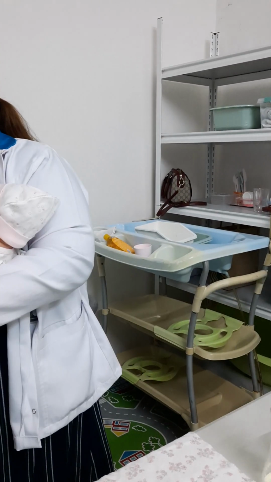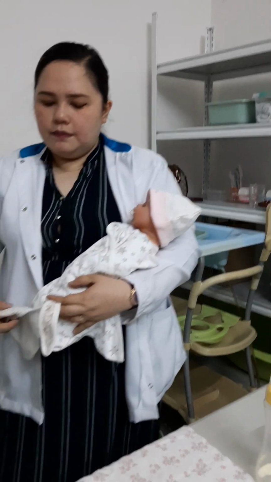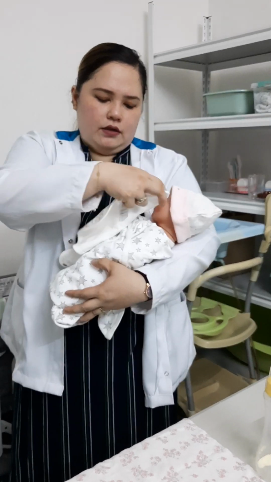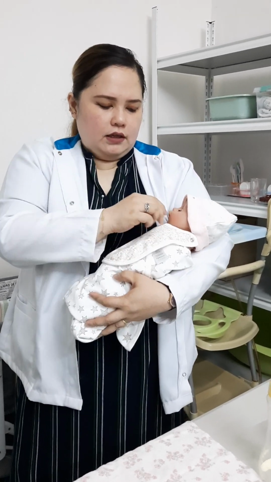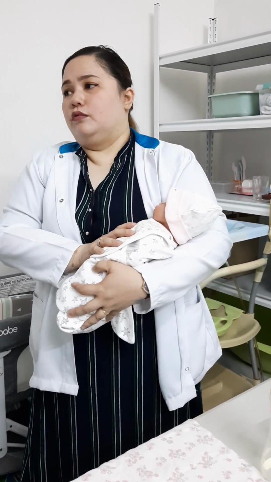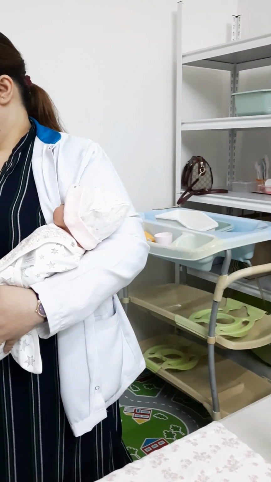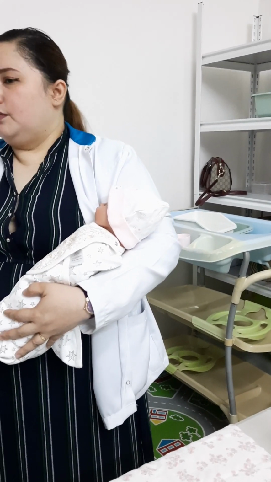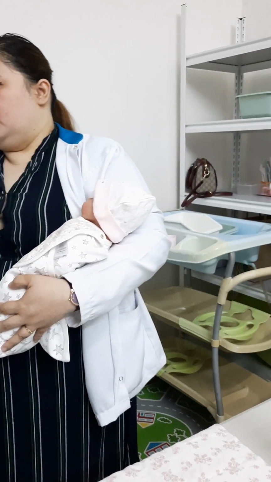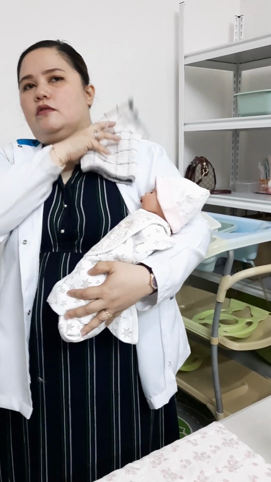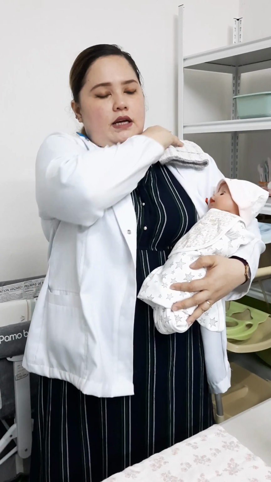And do not ever forget the bib. I don't know why others are always forgetting to put the bib. You can either put the towel on your shoulder immediately or put it later, but for your convenience, you can put it immediately so it won't be difficult for you.